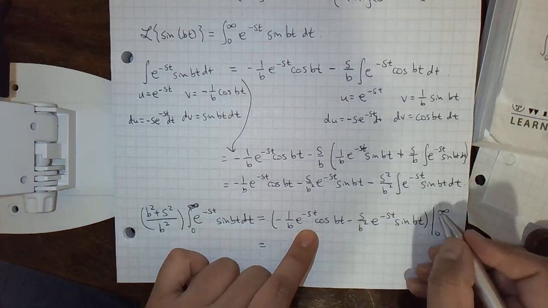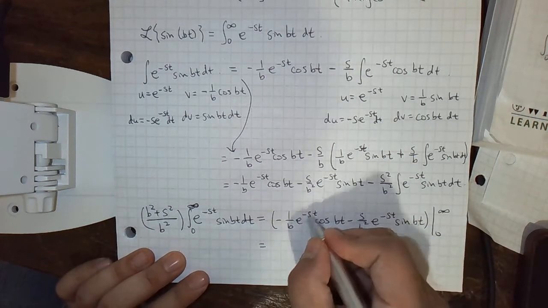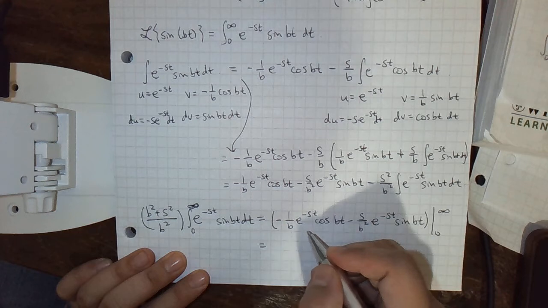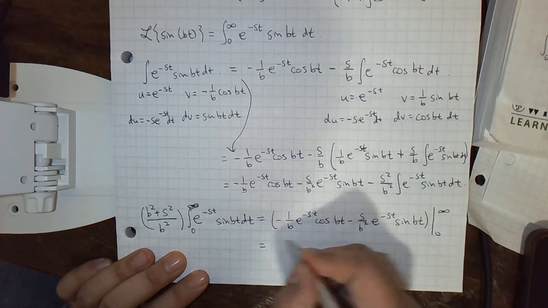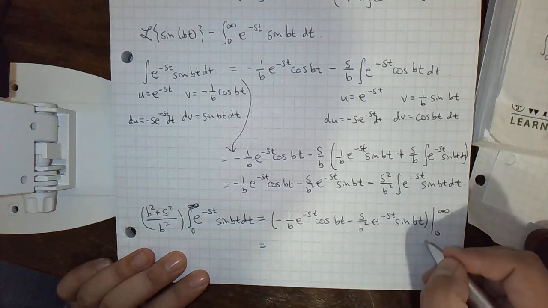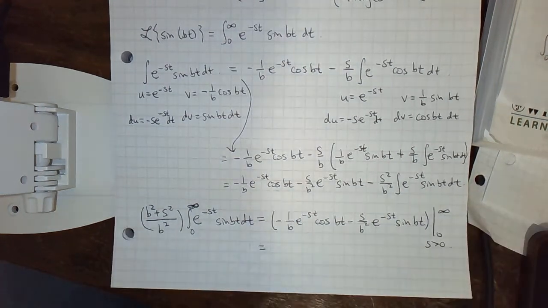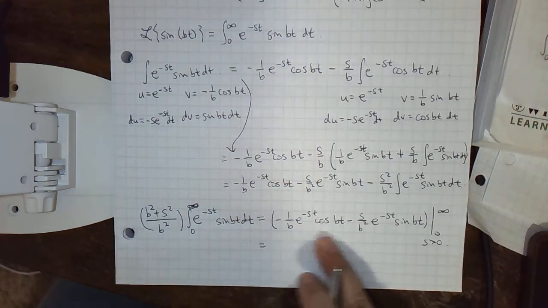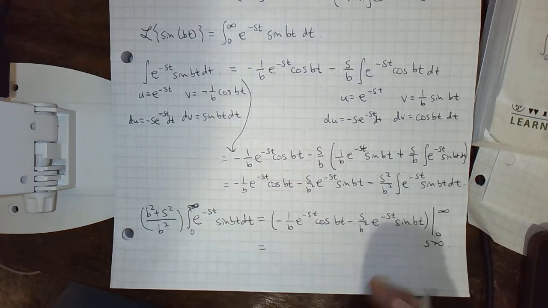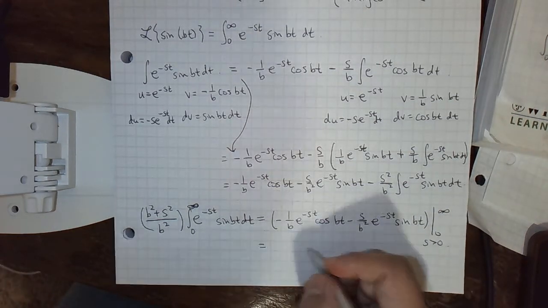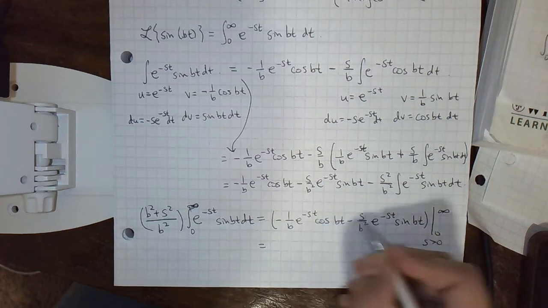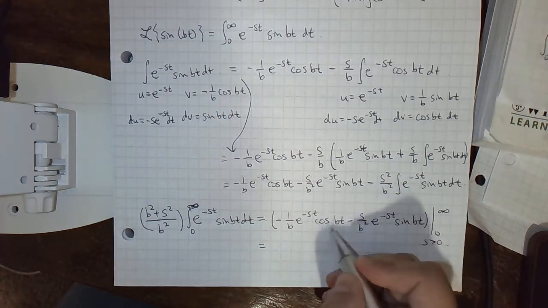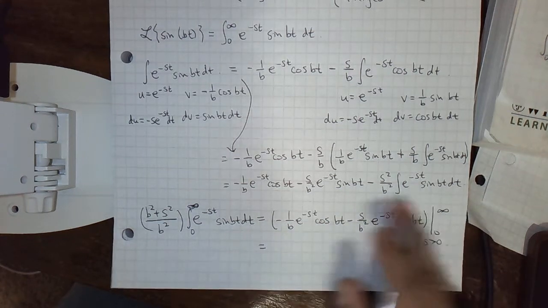Let's see, as t goes to infinity, as long as s is greater than 0, so I'm just going to write, we're considering s greater than 0. If s is less than 0, obviously all of this is going to diverge. So only true for s greater than 0, then these will go to 0, and these won't get big enough to counteract it, so the whole thing will go to 0.